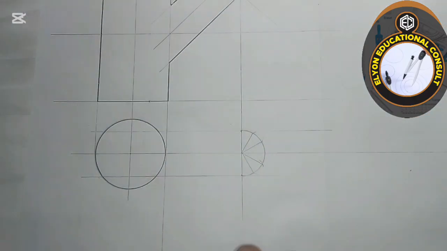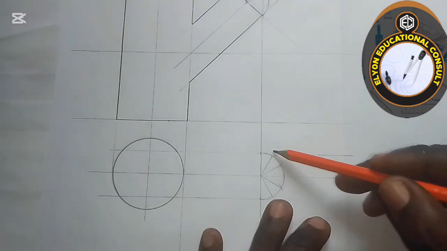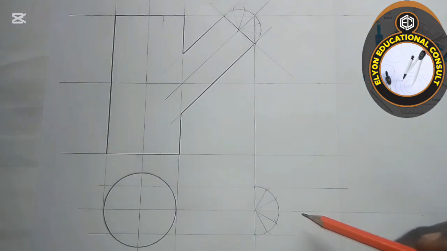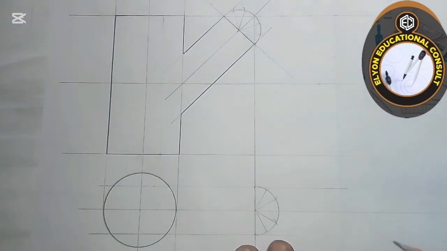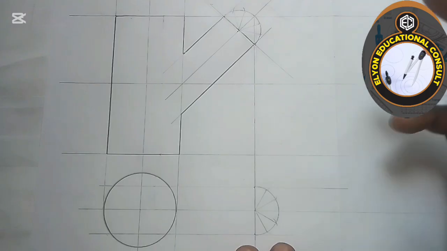The next thing I'm going to do now, I'm going to be numbering these points here, this 6 division I have here. I'm going to number in such a way that it's going to be convenient for me when I'm about to draw the development. I will show you as we get along.